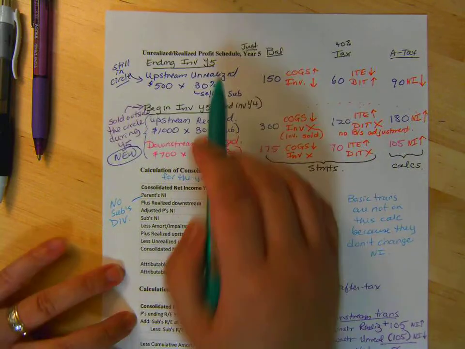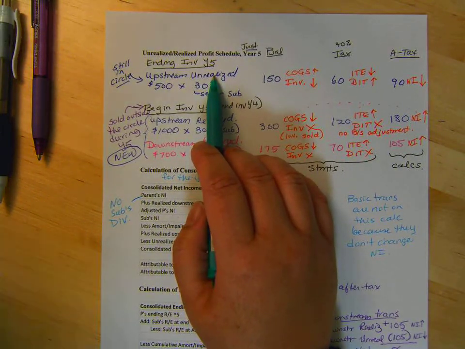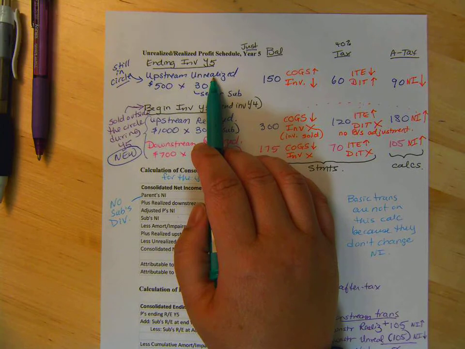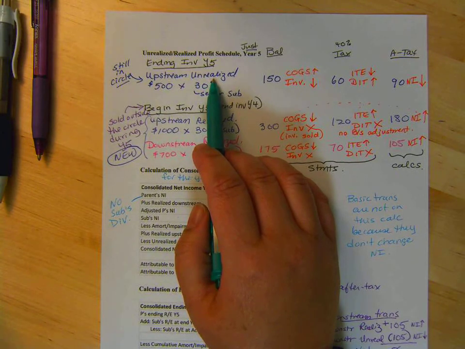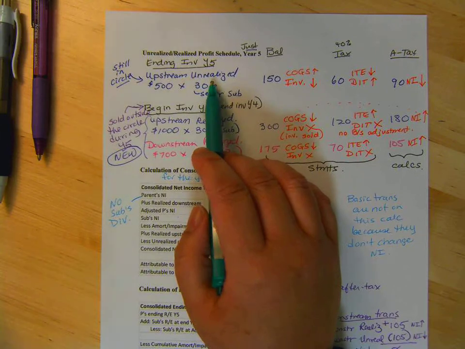So, this one, it's always unrealized first with inventory, with depreciable assets, with the assets. But I don't want you to make that a hard and fast rule, because there's bonds, which I'll talk about briefly in chapter 7, which actually you have realized first, then unrealized, which kind of messes things up a little.